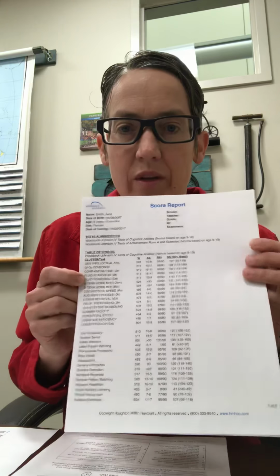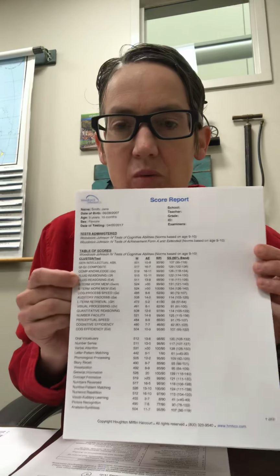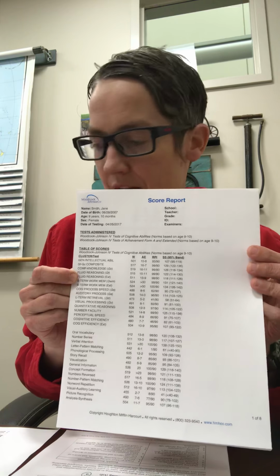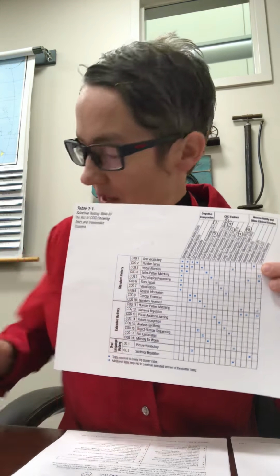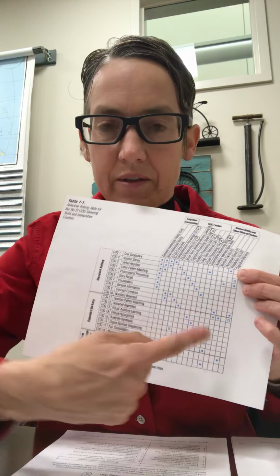But long story short, we looked at Jane Smith's scores. We figured out which ones were average, low average, high average, but we also looked at what these subtests mean, and when they're combined, what do they mean?